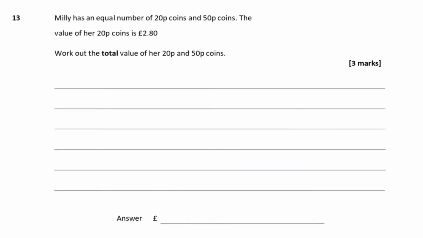Question 13. Millie has an equal number of 20p coins and 50p coins. The value of her 20p coins is £2.80. Work out the total value of her 20p and her 50p coins.